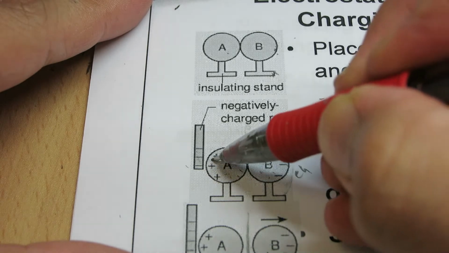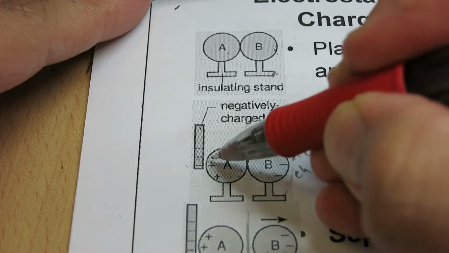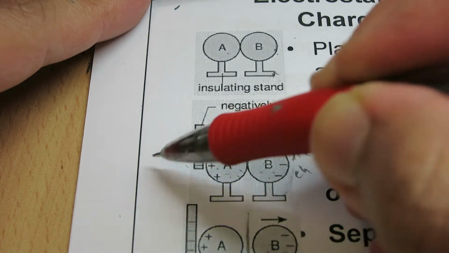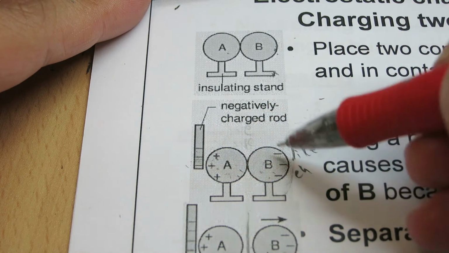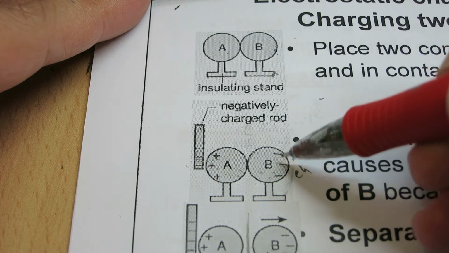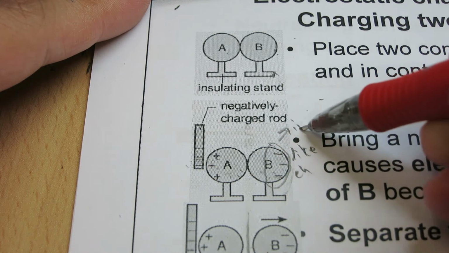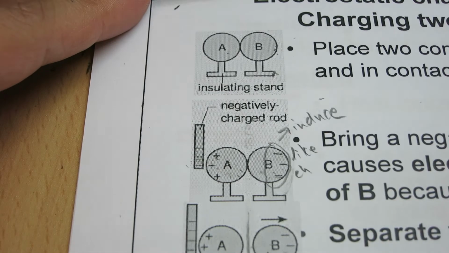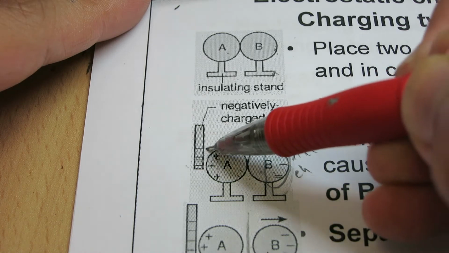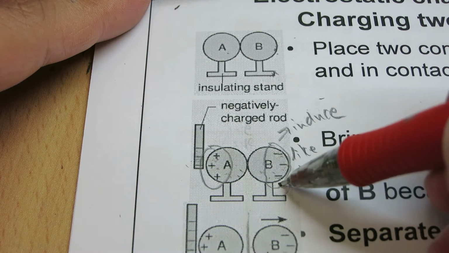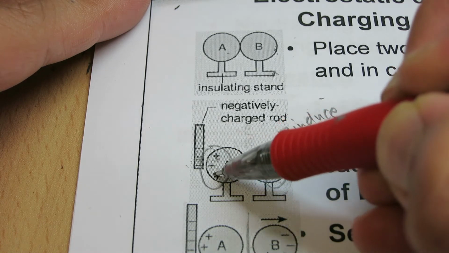You must remember that the protons do not move. The protons appear here because the electrons are being repelled away from here. Because they are being repelled and moving here, I have more negative charges than positive charges. I induce a negative charge to appear here. This is the process of induction. So why are there positive charges over here? Positive charges appear here because the electrons are all moving there. I have a lack of electrons over here.